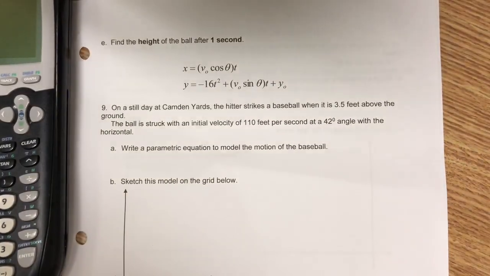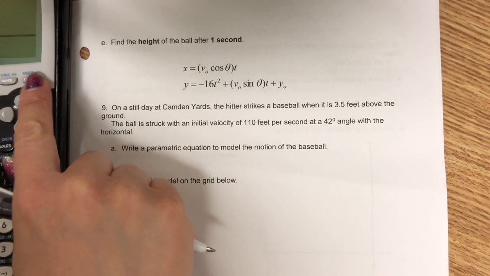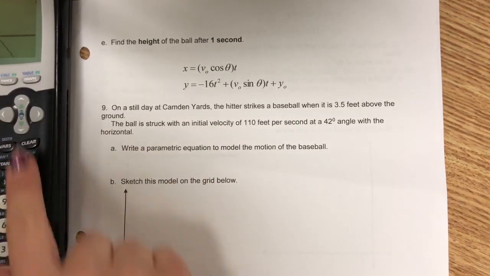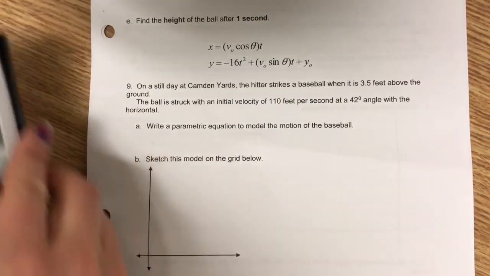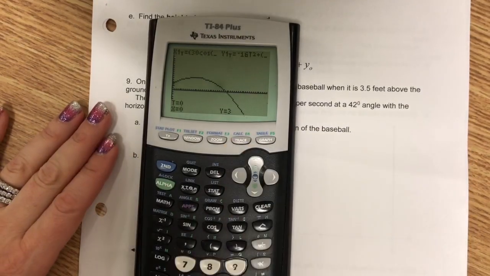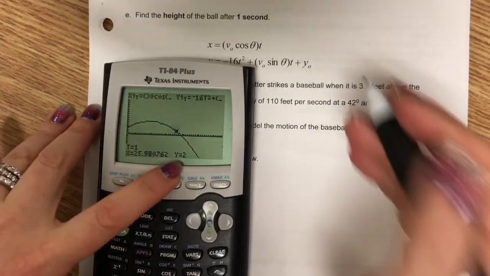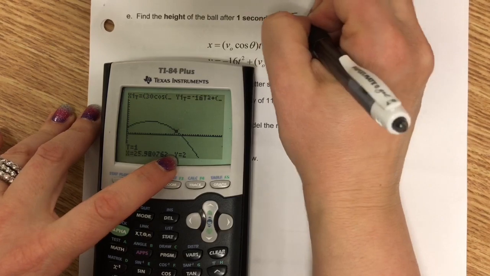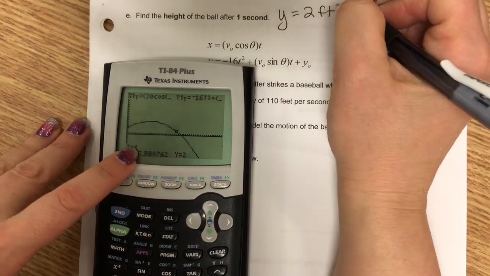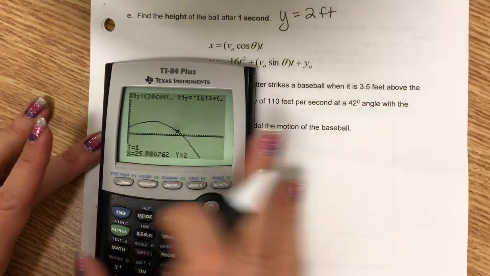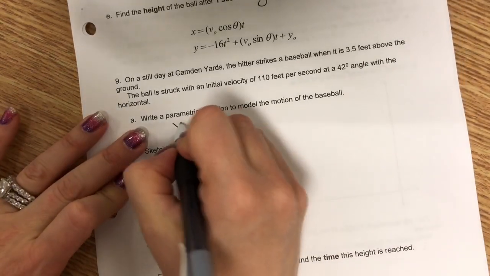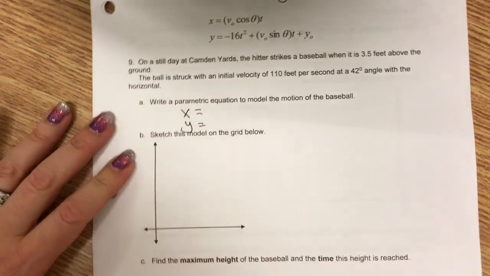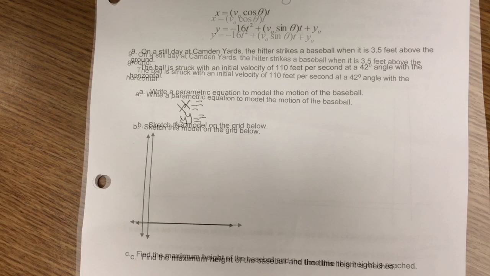So then find the height after 1 second. I'm gonna go trace. Oops, you can't even see it. Trace 1, and the height is 2 feet, because at 1 second, we're at 2 feet. All right, then we're gonna start number 9.